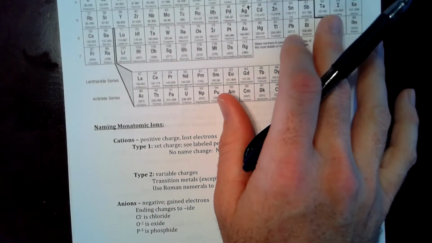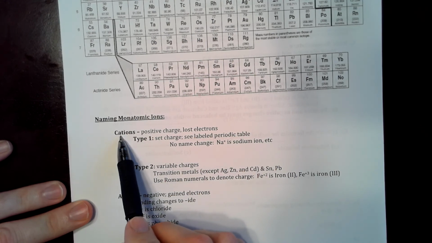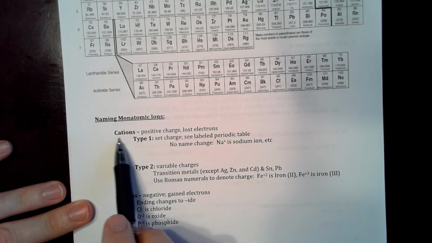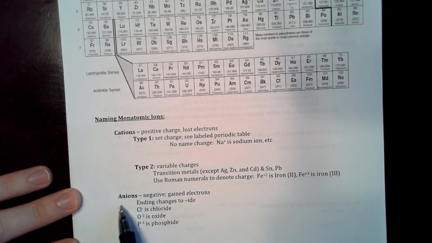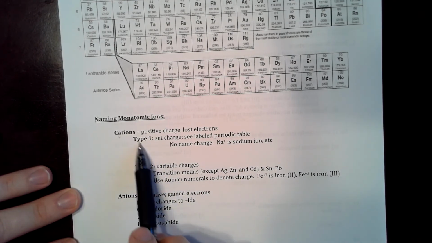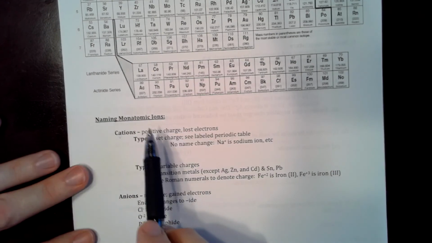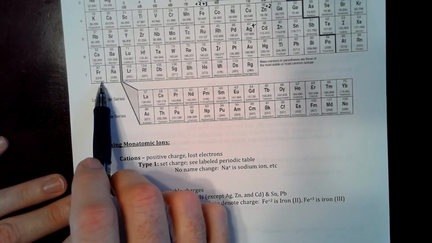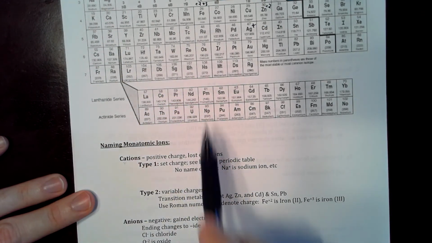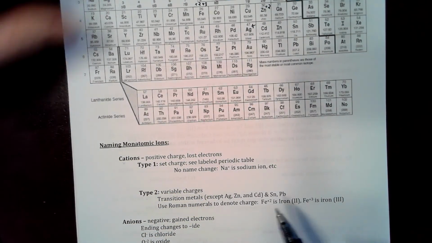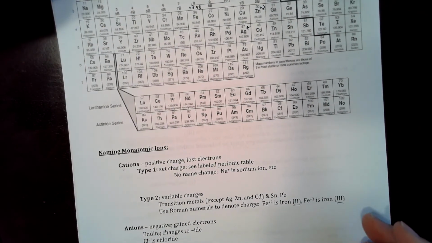Okay, so now a cation is something that, remember, a cat has paws, so a cation is positive and anions are negative. Now the difference between type 1 and type 2: type 1 is something that is not a transition metal, like something from group 1 or group 2. And then type 2 is a transition metal, and they must use a Roman numeral, kind of like these right here.